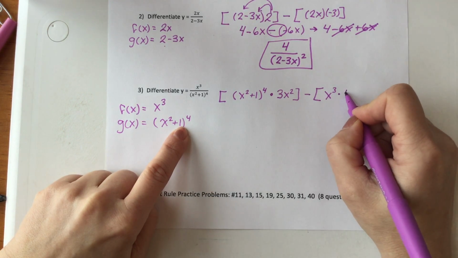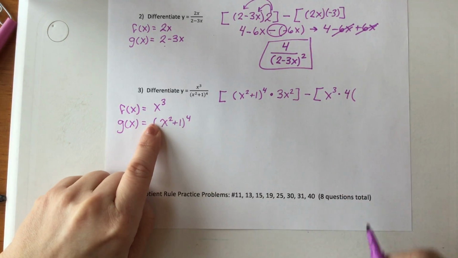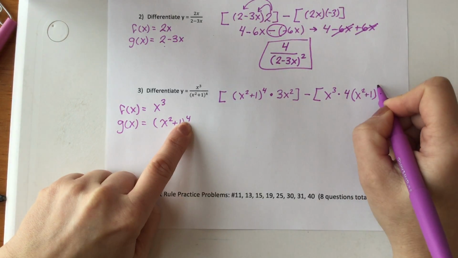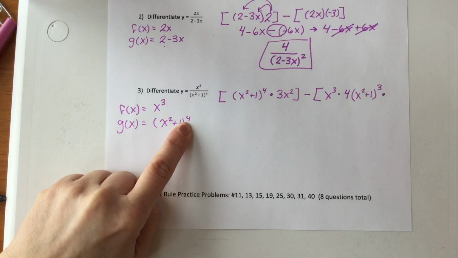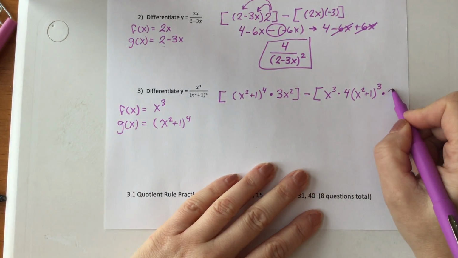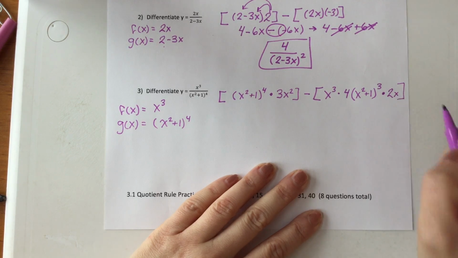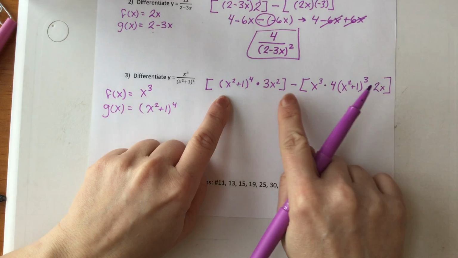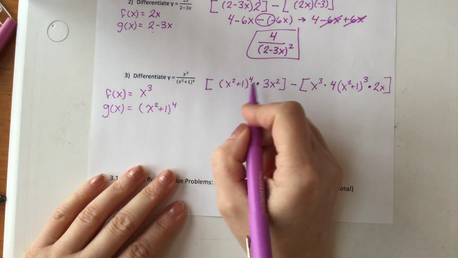Okay, so I would have 4. You bring the exponent up front. Keep x squared plus 1 the same. Reduce the exponent by 1 times the derivative of whatever's on the inside. The derivative of x squared is 2x. Okay, so these are the two pieces. I can go ahead and combine them.